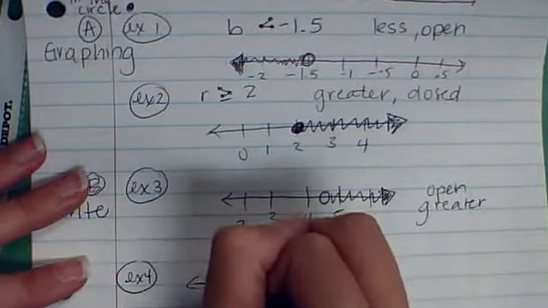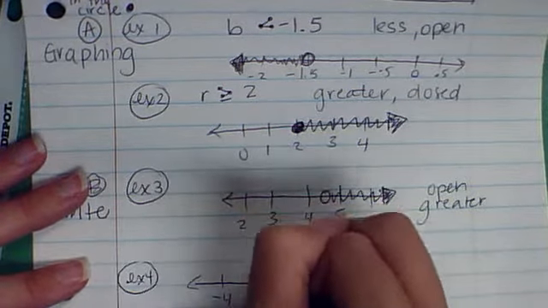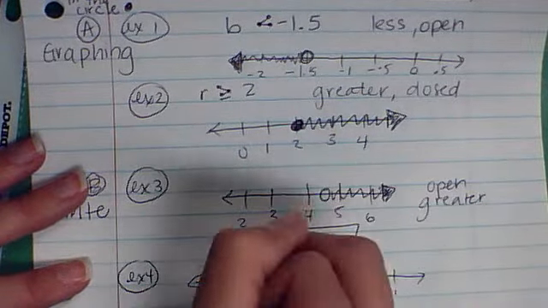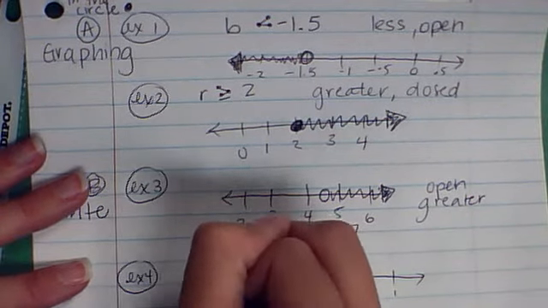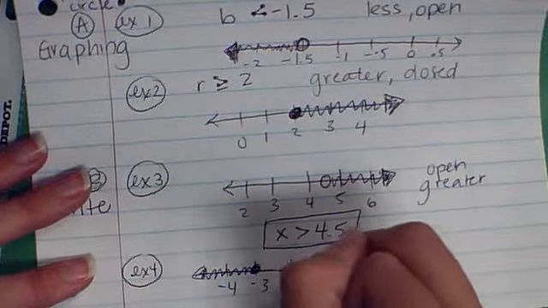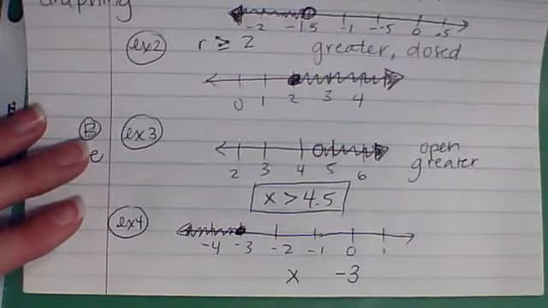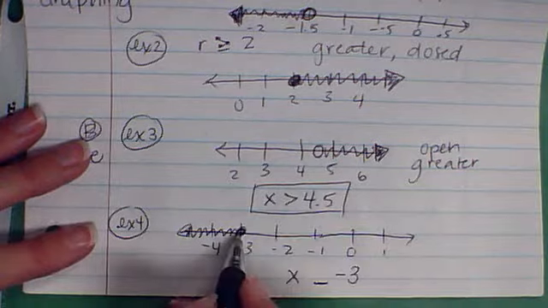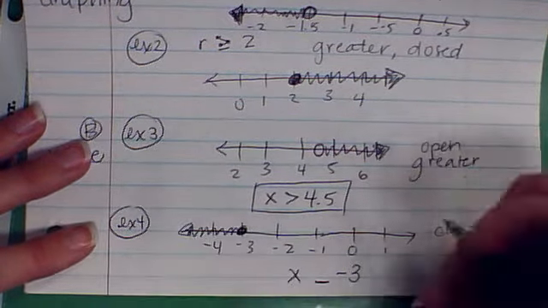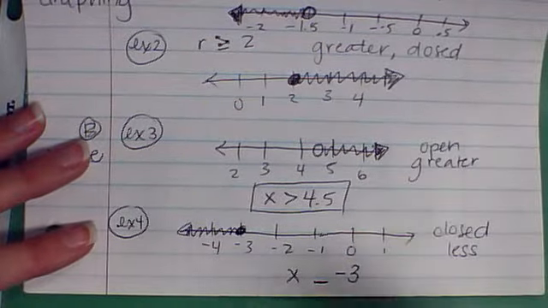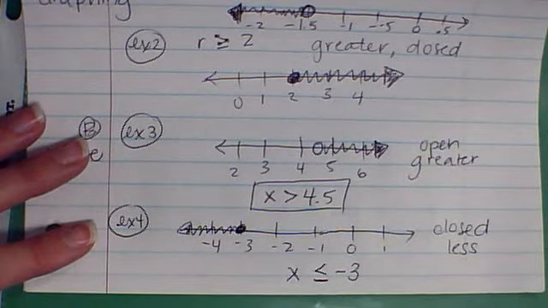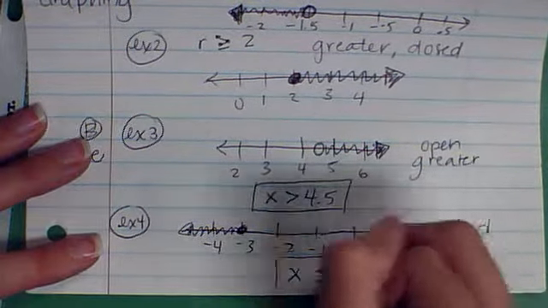Last one, example 4. If I have this line right here, I will notice that my dot is happening at -3, and we put x here. Okay, we know there's going to be a line underneath because it's a closed circle. And it's going to the left, so it is less than. Less than would be in that direction because 1 is less than 2. And that would be our answer to that piece.